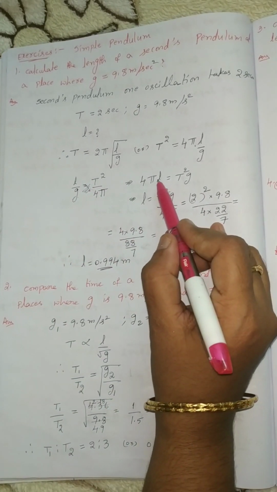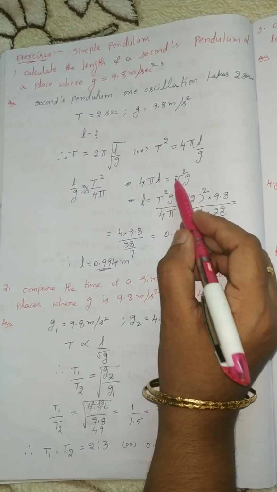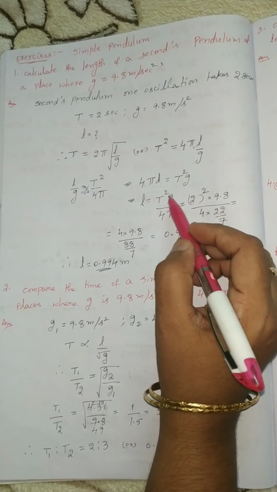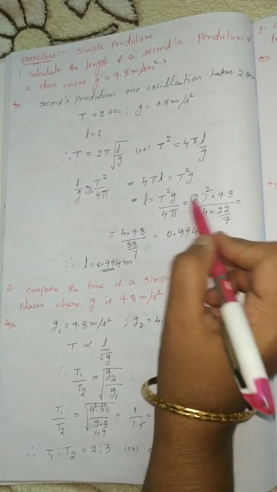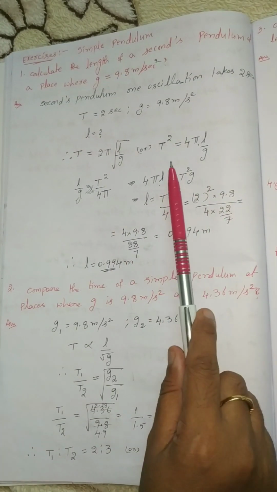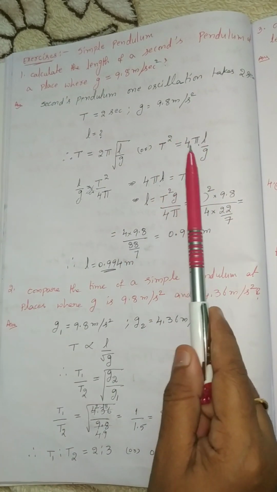So what do you want? We want, after the equal to, T square G by 4 pi square. So the T square value and G. This is an easy technique for changing the formula.